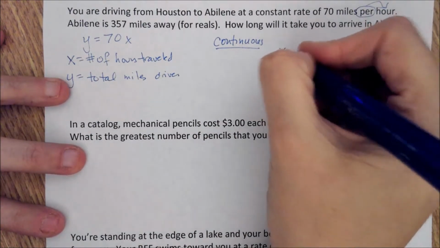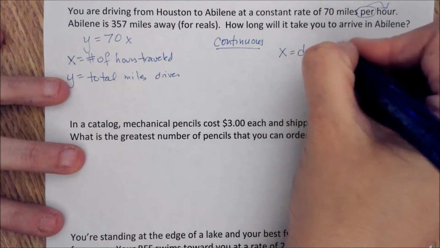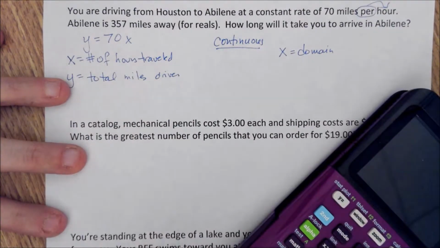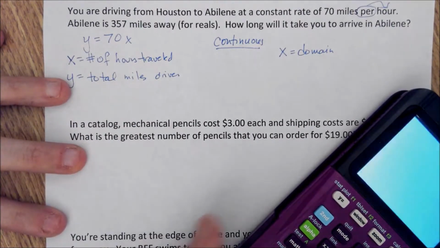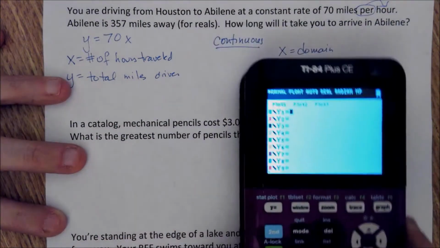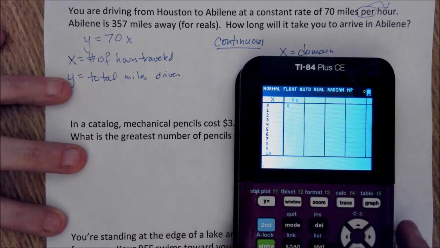So if I look at my x values, that's my domain, right? If I think about the number of hours I travel, well, first of all, I got to figure out how long it's going to take me to get to Abilene, okay? So I'm going to put that equation that we made in there, 70x. And then I'm going to look at the table.